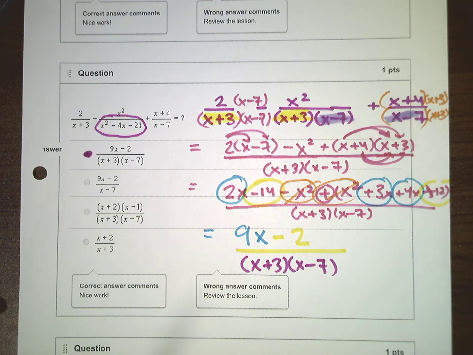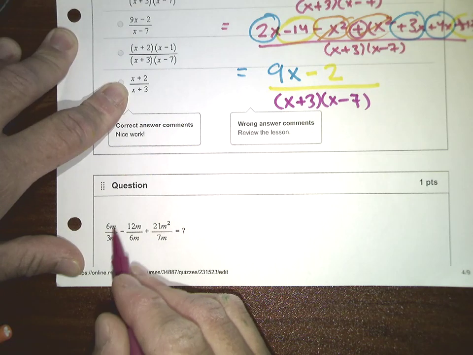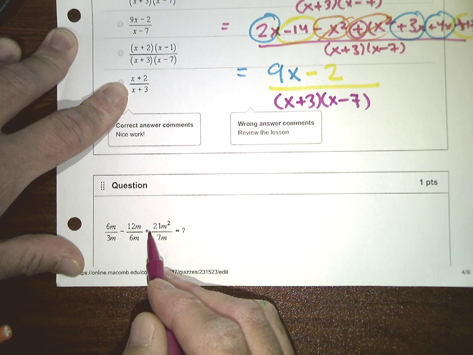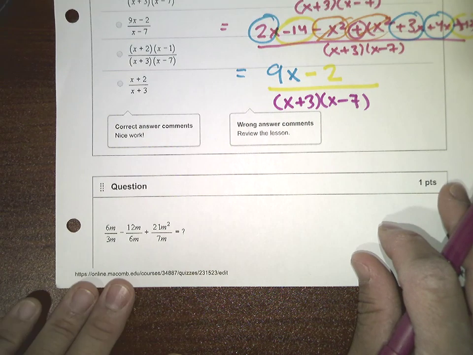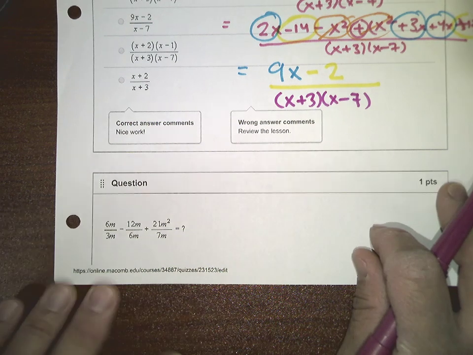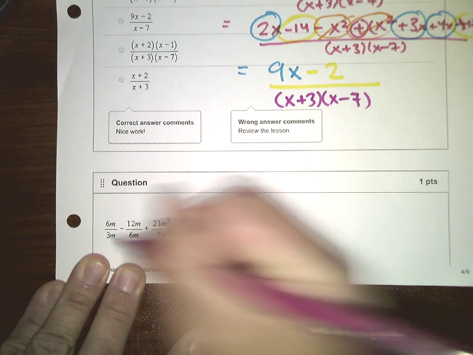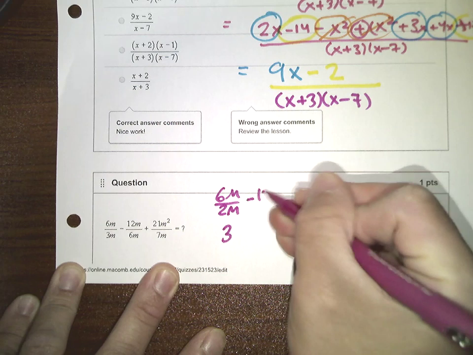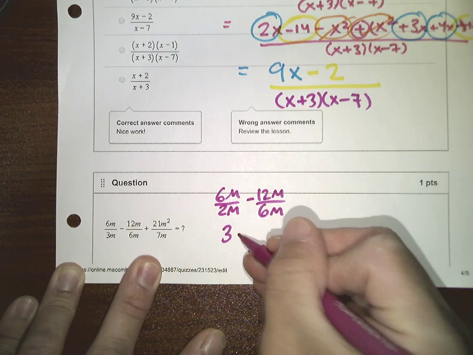All right, so let's try another example here. So here we have 6m over 3m minus 12m over 6m plus the 21m squared over 7m. So this one actually is even easier than you might think, because what I am actually going to do is say, well, 6m over 3m, well that is just 3. And then 12m over 6m, well, that is just going to be 2.